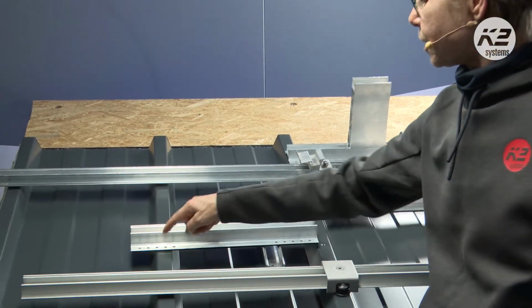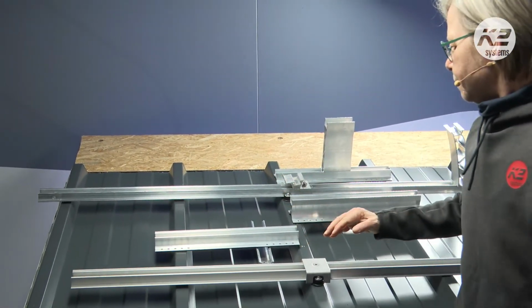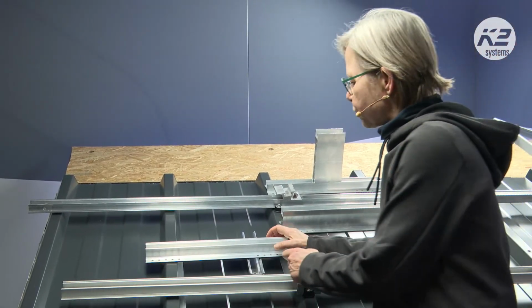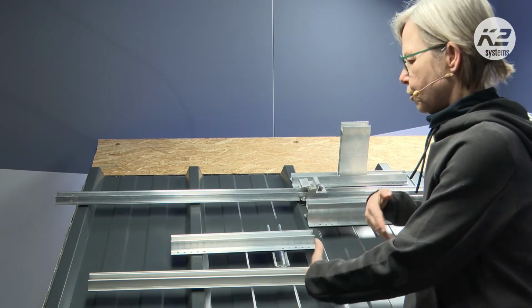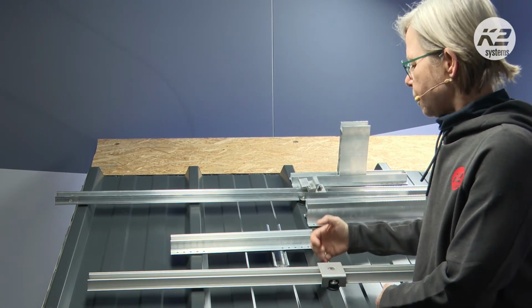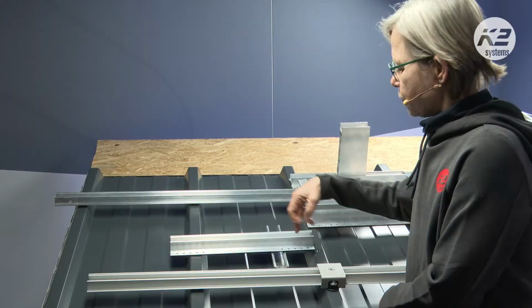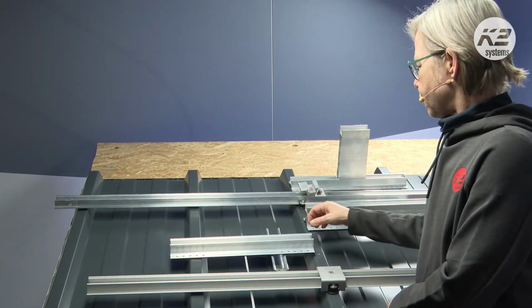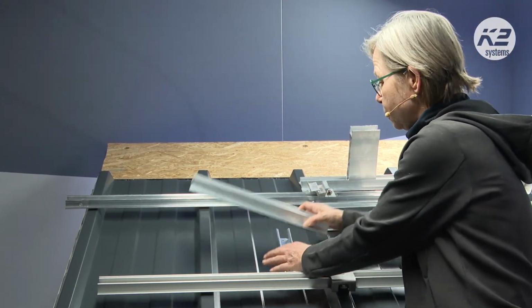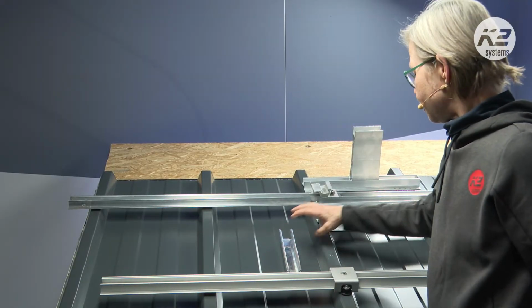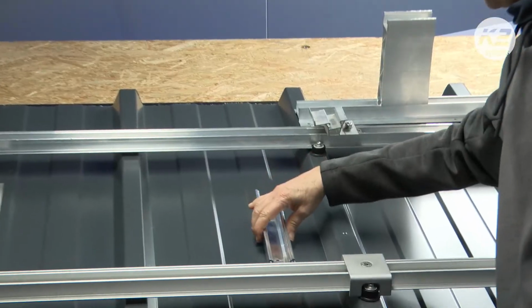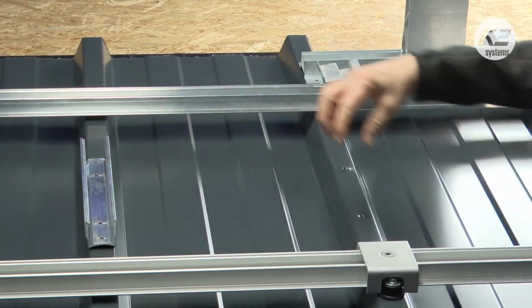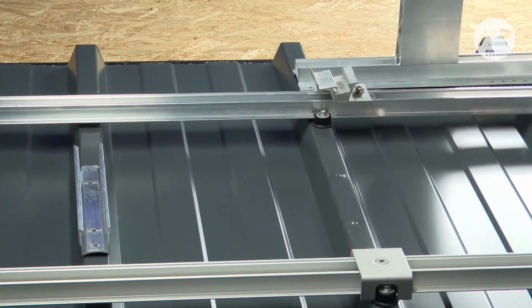So there are some restrictions because of the hole distances on the MiniRail corresponding with the crest distance and the crest width you have on your roof. Whereas if you want to use MultiRail, this is independent from the crest because it goes like there, and the next is there, and the next is there.